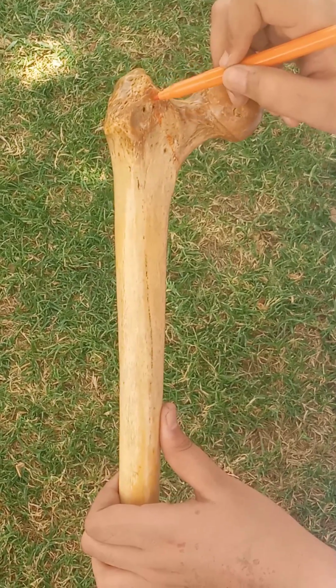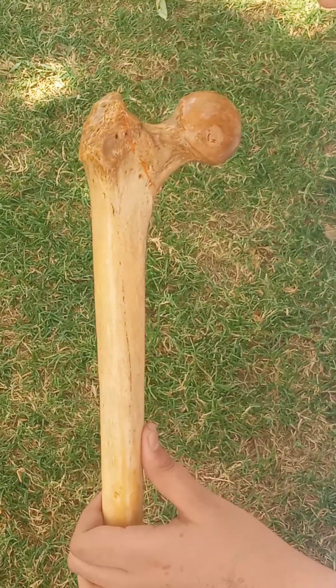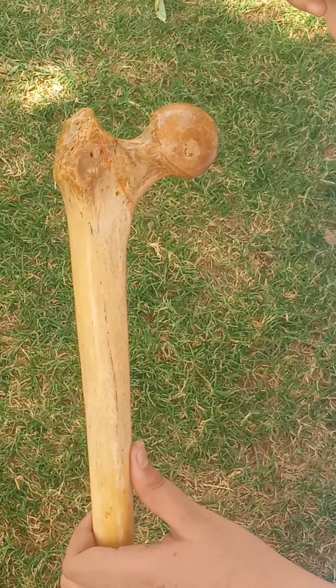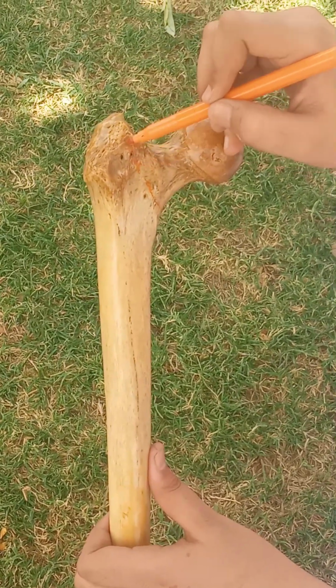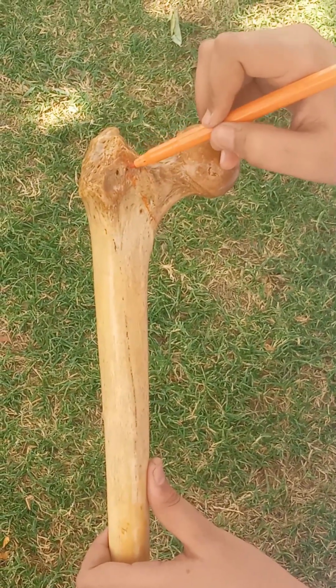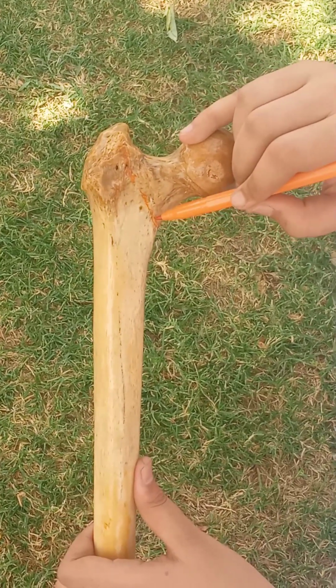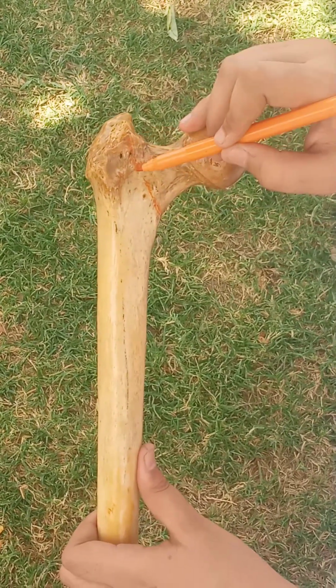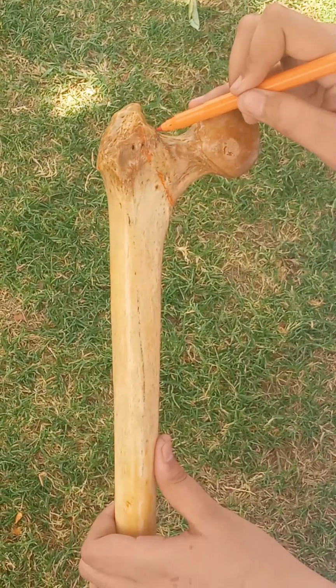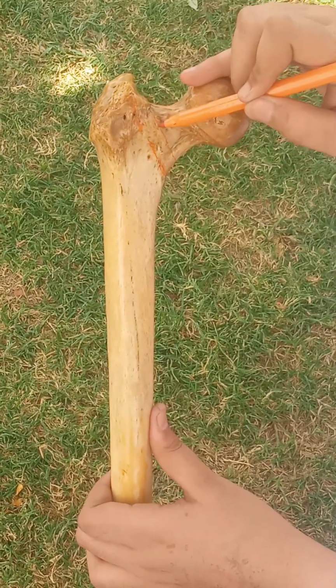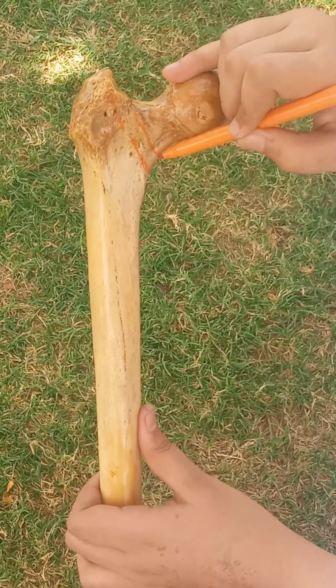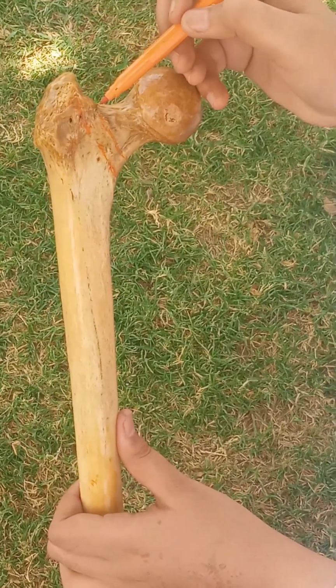There is the iliofemoral ligament, starting from the ilium of the hip bone and coming to that point on the femur. So it's called iliofemoral, while on the lesser trochanter there is the pubofemoral ligament. Iliofemoral ligament, pubofemoral ligament. While the capsule of the hip joint ligament will cover it completely in a circular manner.